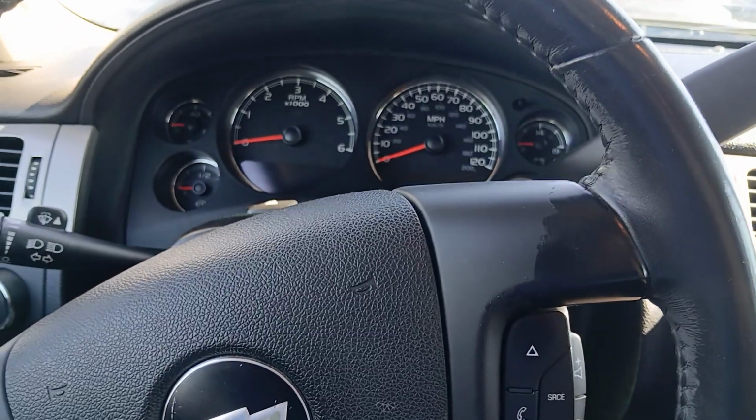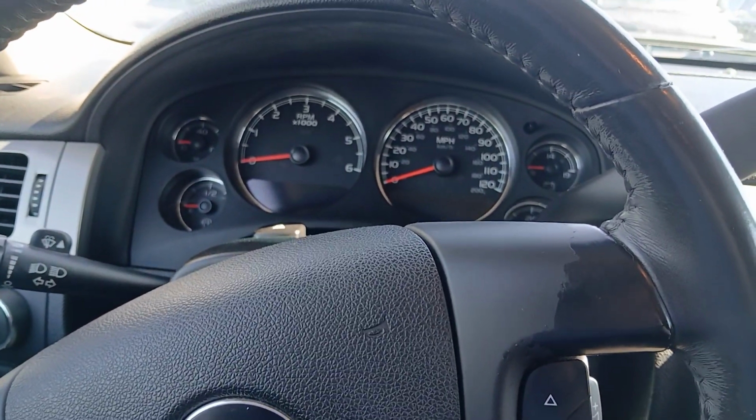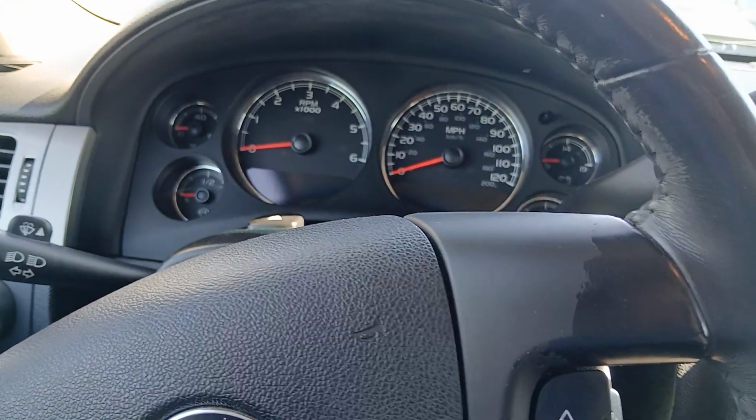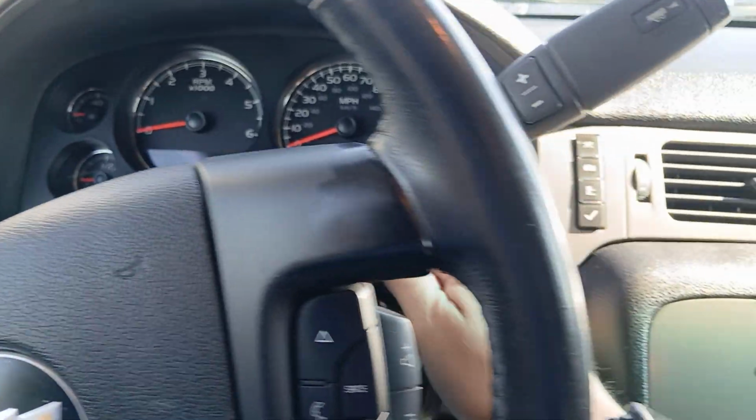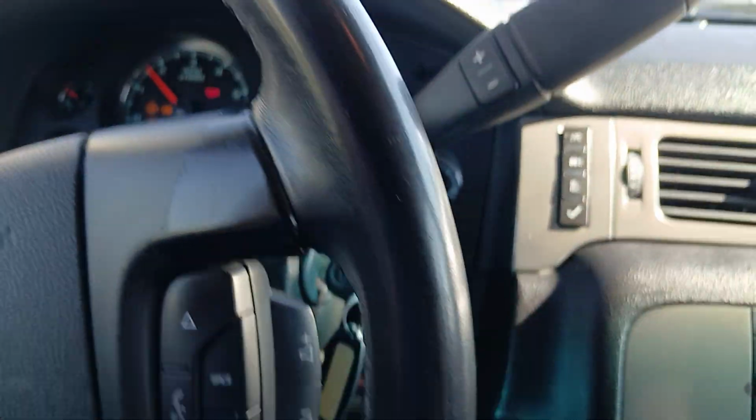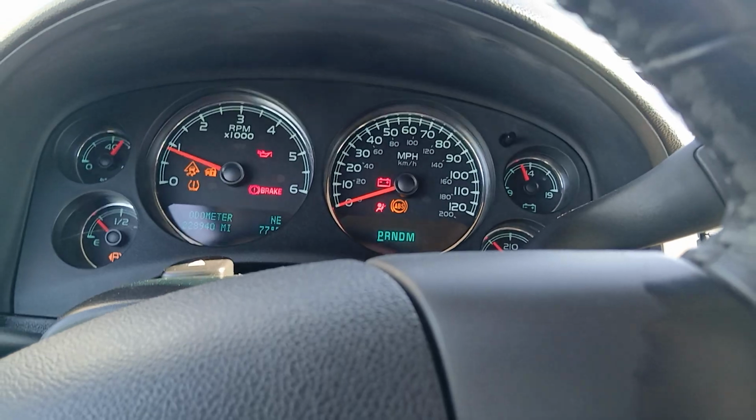Hello, I'm in a 2010 Chevy Suburban, and today I'm going to show you how to adjust the display language between English, Spanish, or French. So first you'll start the vehicle, wait just a moment for everything to load.